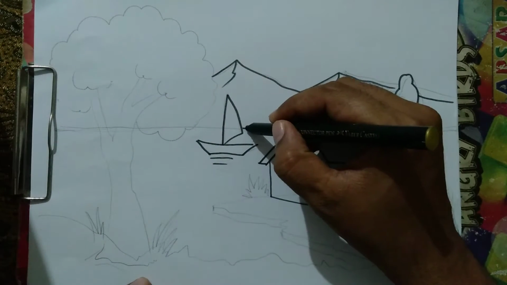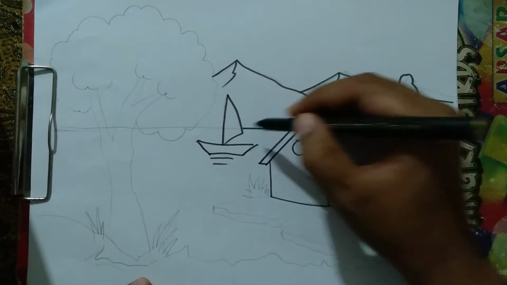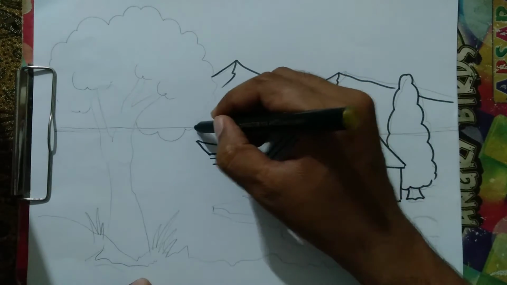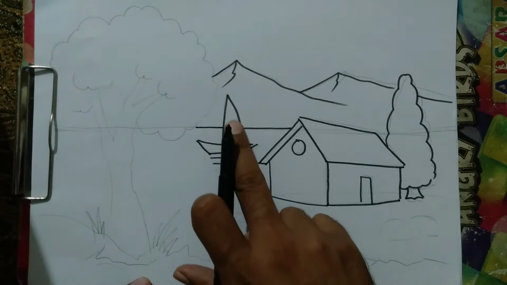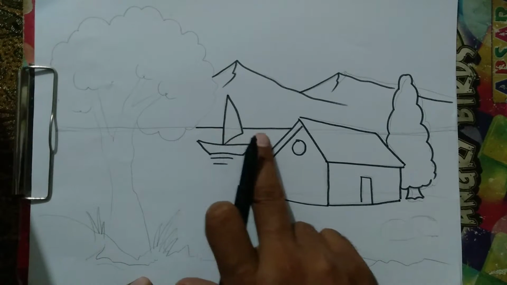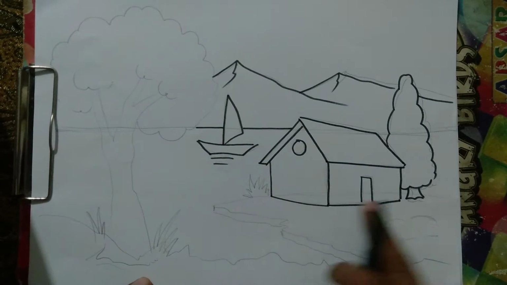After that, divide the water and mountain by giving one line here. This line should not overlap. When you give the sketch outline, you should not overlap the line on the boat and the line on the house like that.